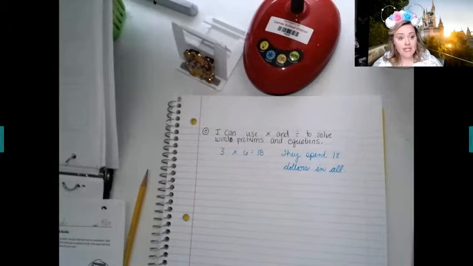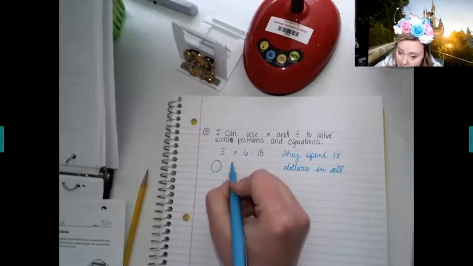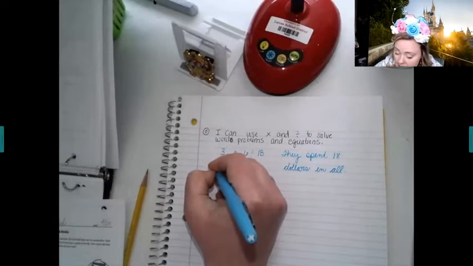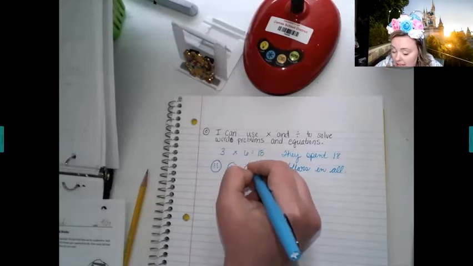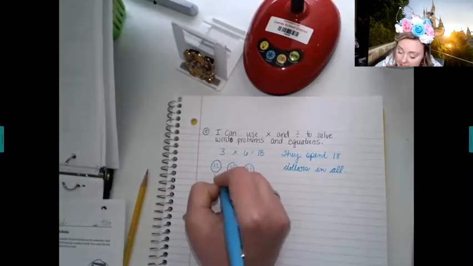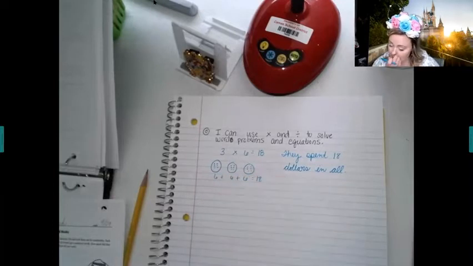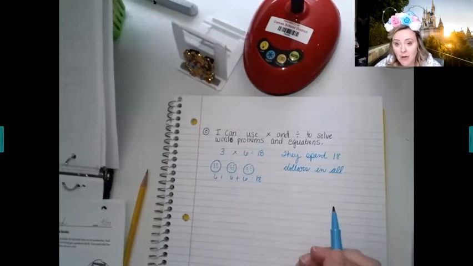If you didn't know your 3 times 6s or your 3s or your 6s, then you could draw a picture. So I'm just going to draw 3 plates right here, and each plate was worth $6. And so I could quickly see that I have 3 groups of 6. 6 plus 6 plus 6 is 18. Okay, so I could do that. Skip counting or using a model to help me count on.